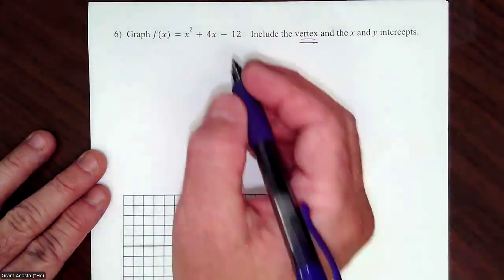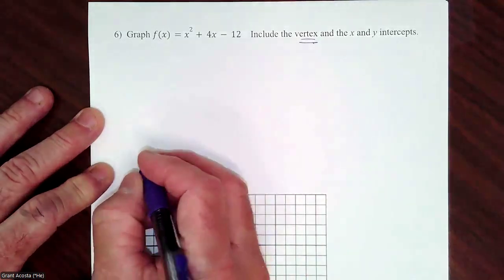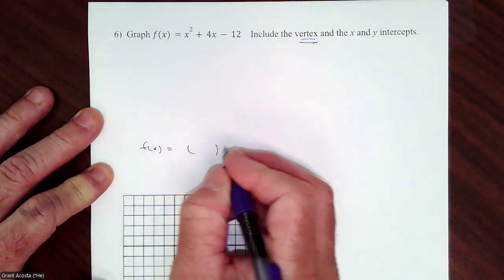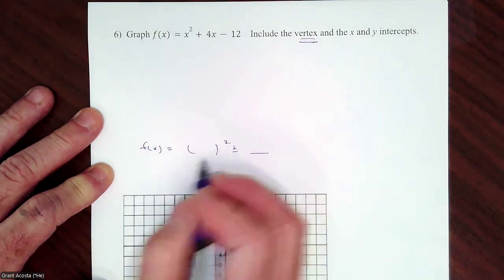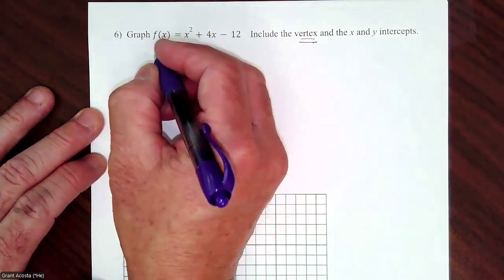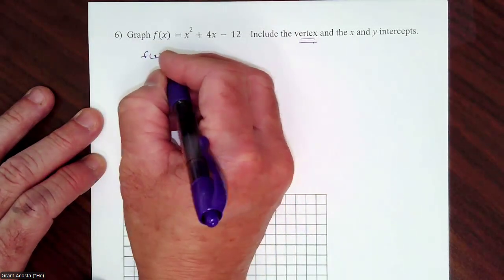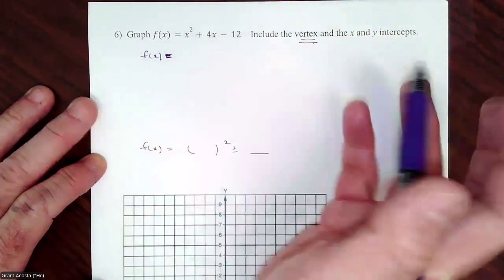So what we want to try to do is make this parabola look like something squared plus or minus some number, because that's where we can read off the vertex. To do that, we're going to do a process I'm sure you've done before. It's called completing the square. I'll write that down in a second.